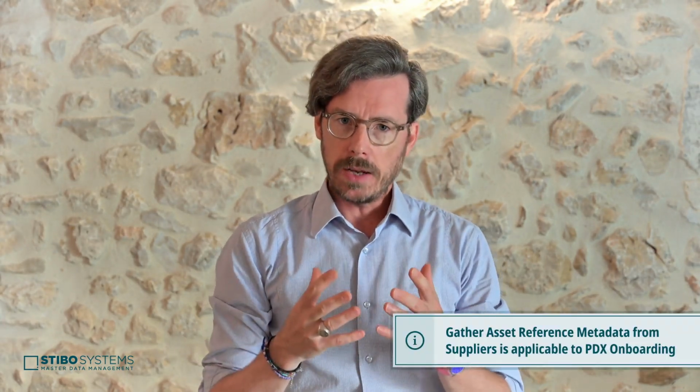So now let's move on to our next initiative, gathering asset reference metadata from suppliers. So we know that during product data onboarding, it's important for retailers to be able to collect additional information about assets that are submitted by their suppliers. This information can, for example, be image language or even video metadata. Efficiently managing this data is crucial for optimizing memory usage and simplifying asset management.